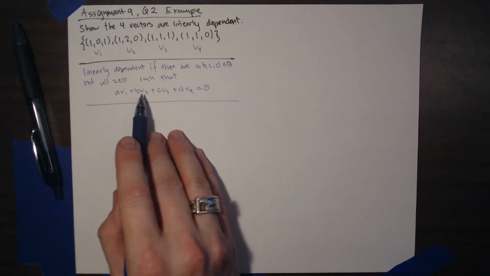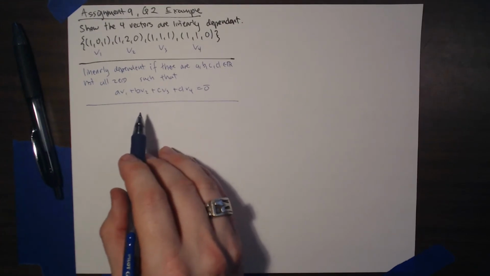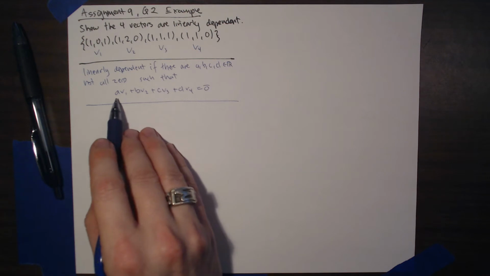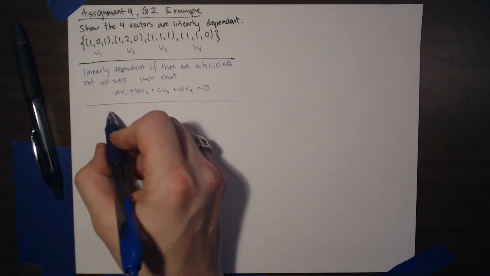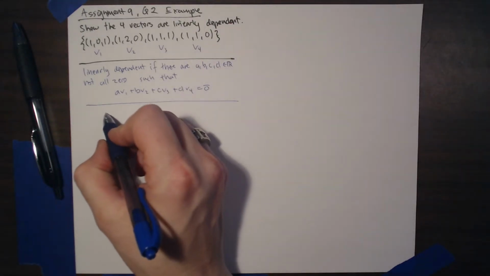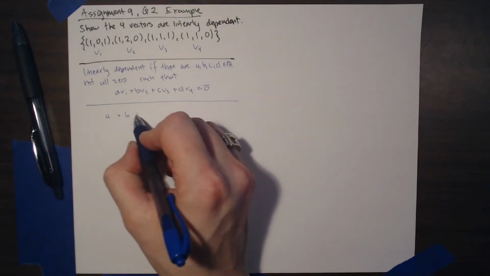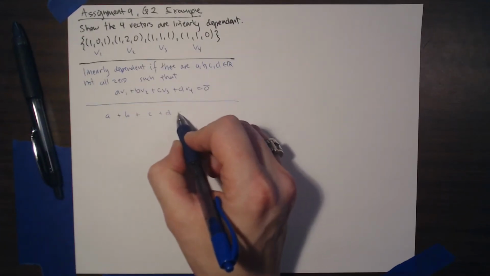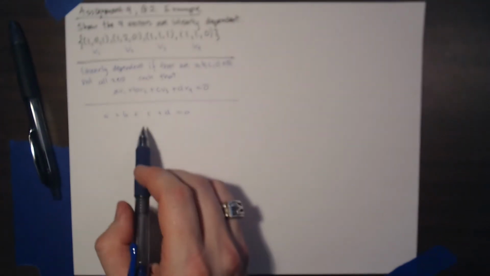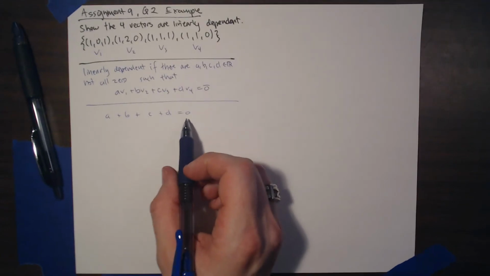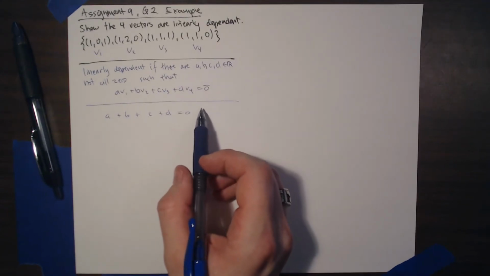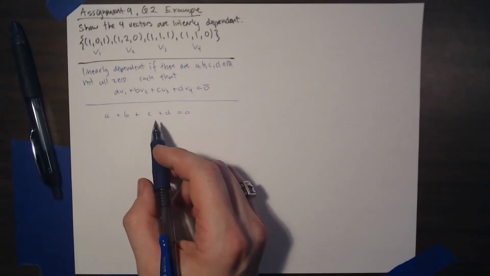So this equation is going to give us actually a system of equations. This one equation is going to give us the system where we have a + b + c + d = 0 from the first entry in the 4 vectors, equal to the first entry in the 0 vector, and then do the same thing for the second and third entries.